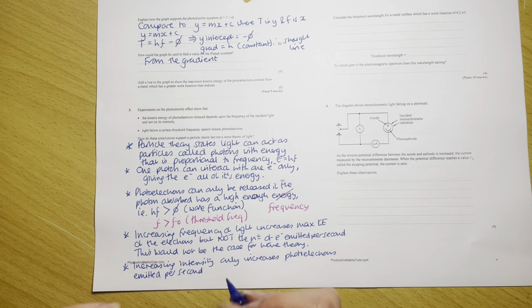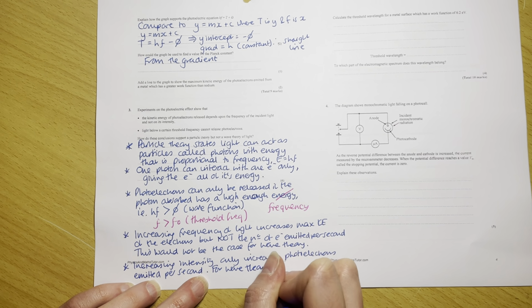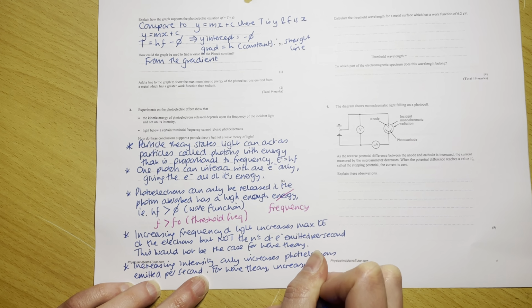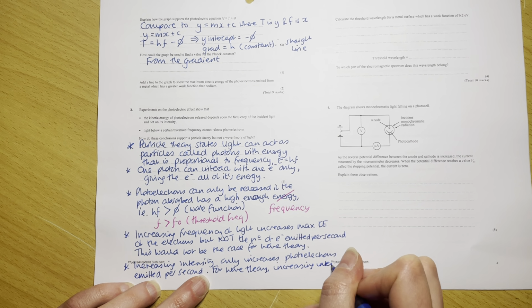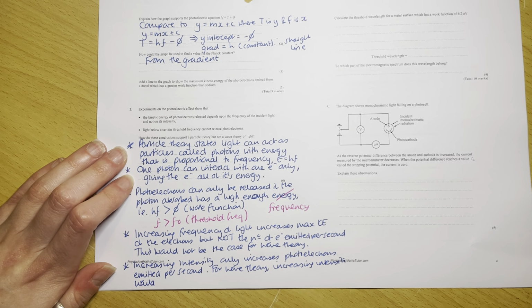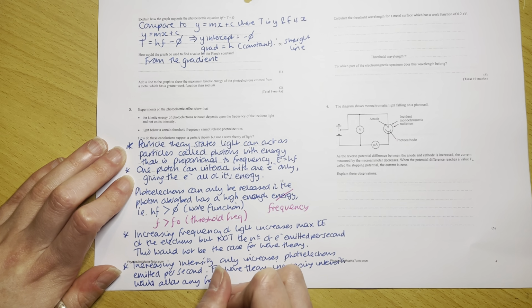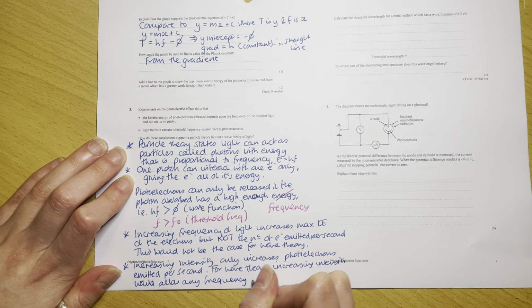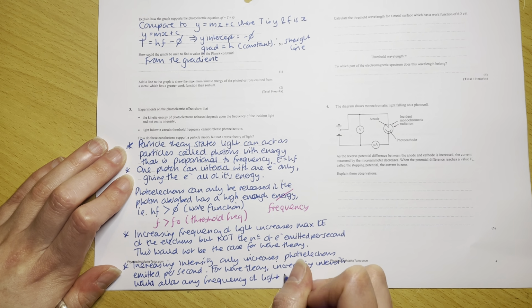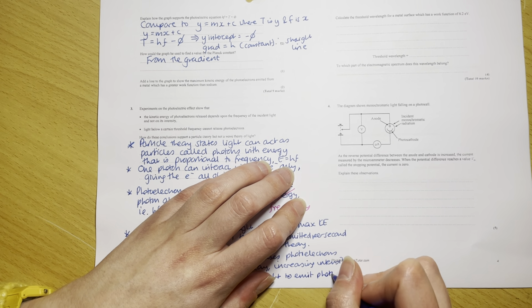And for the wave theory, increasing intensity would allow any frequency of light to emit photoelectrons, and this is not seen.